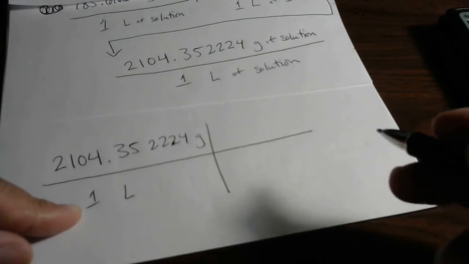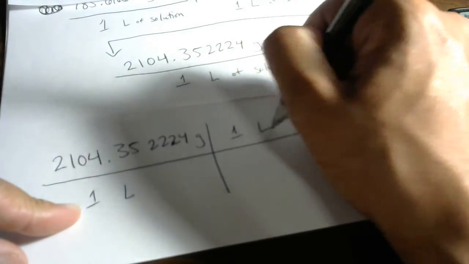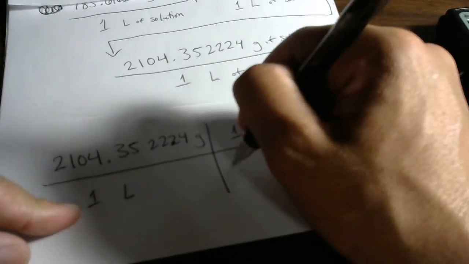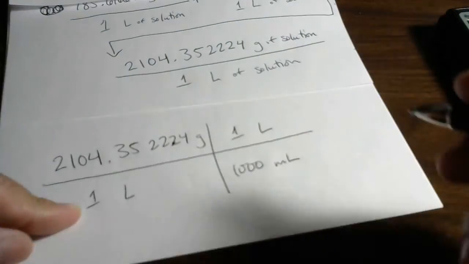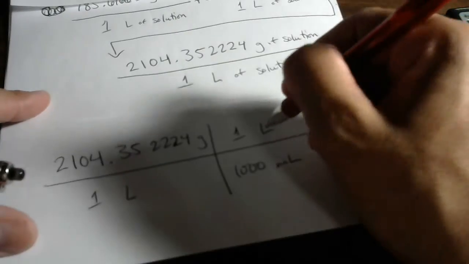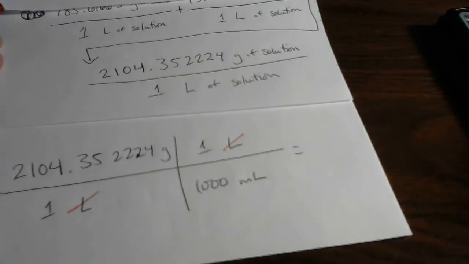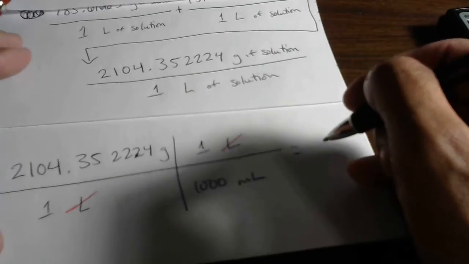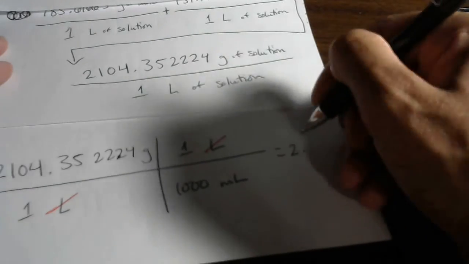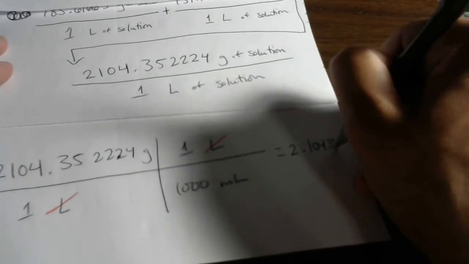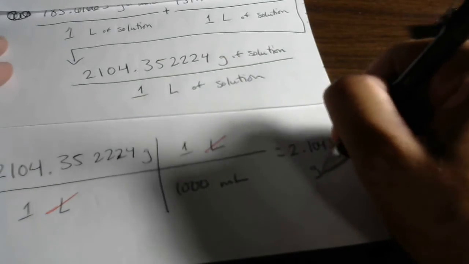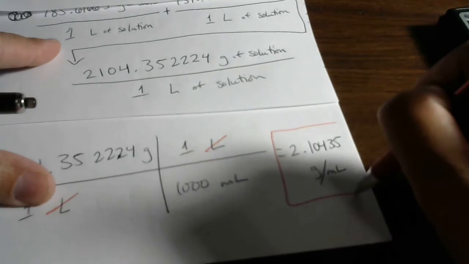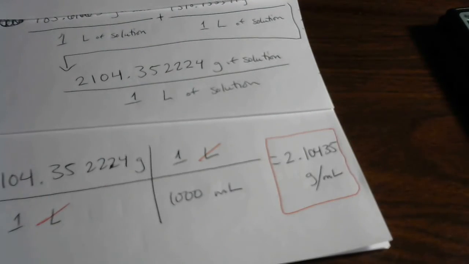Okay, now we want liters to cancel, so we're going to put liters on top over here. 1 liter is how many milliliters? It's 1,000 milliliters. Okay, so again, we're going to take a red pen and cancel that out. All right, and when you do that, you're going to take that 2104 over here, your decimal, and divide that by 1,000. You will wind up with 2.10435. We'll stop there, and that's going to be gram per milliliter. All right, this will be our final density, right?